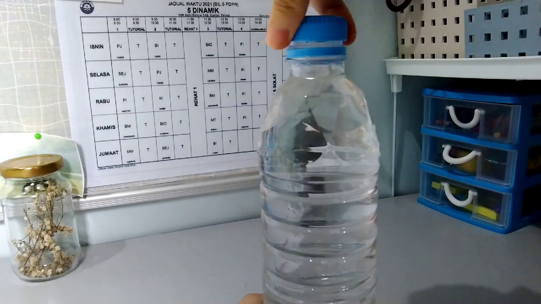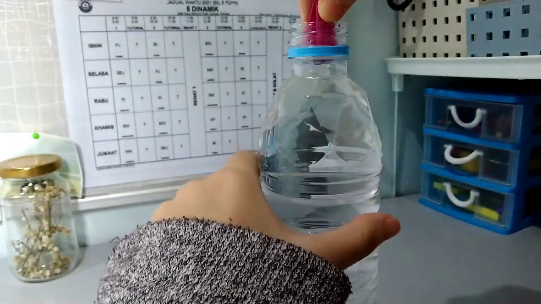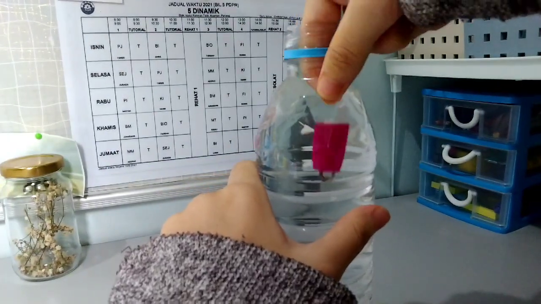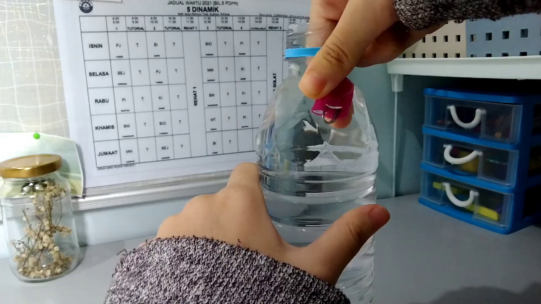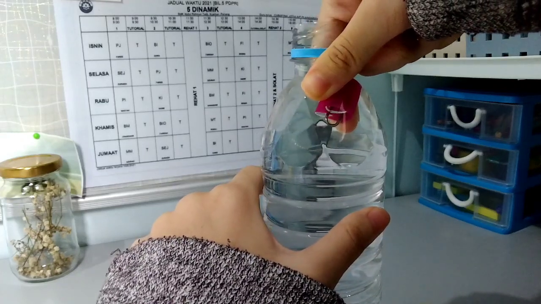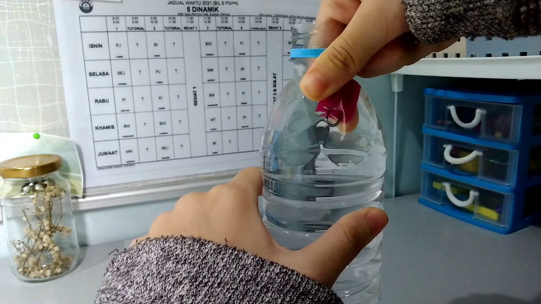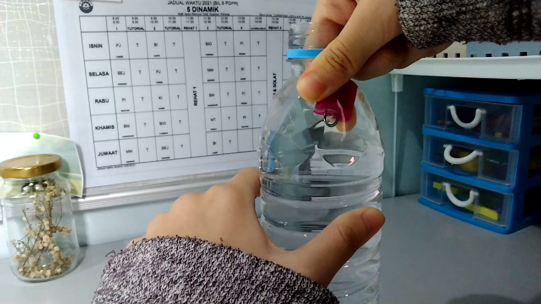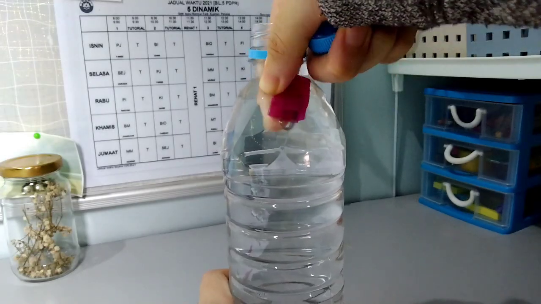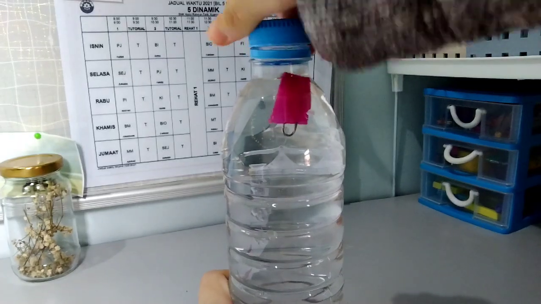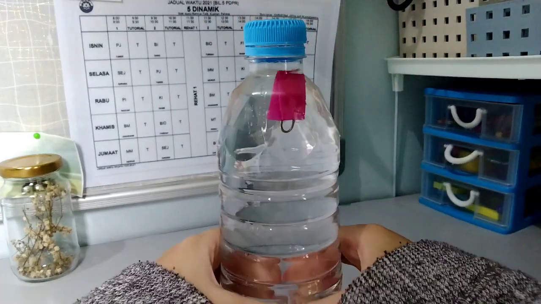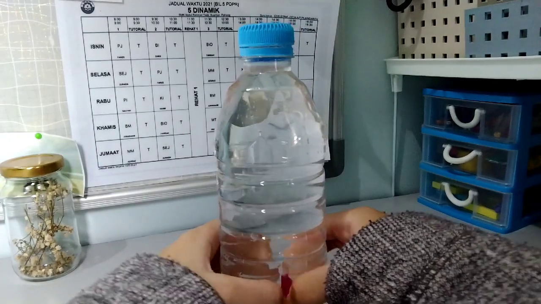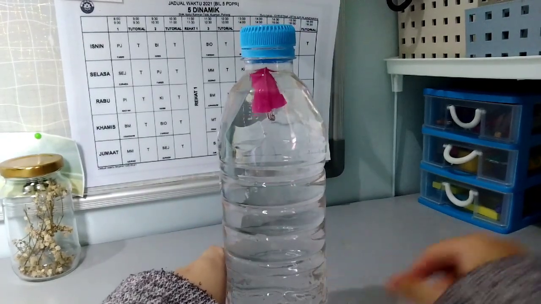Open up the bottle and put the diver into it. Press the diver so the air bubble will flow up. And you are ready. The model is done.